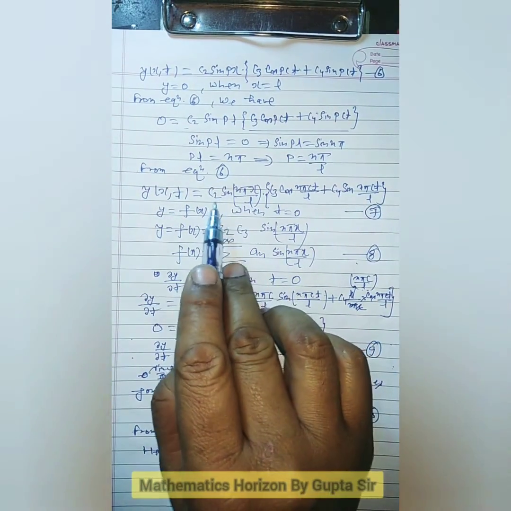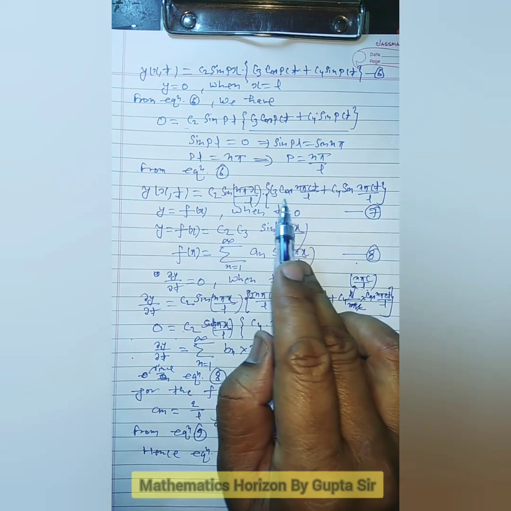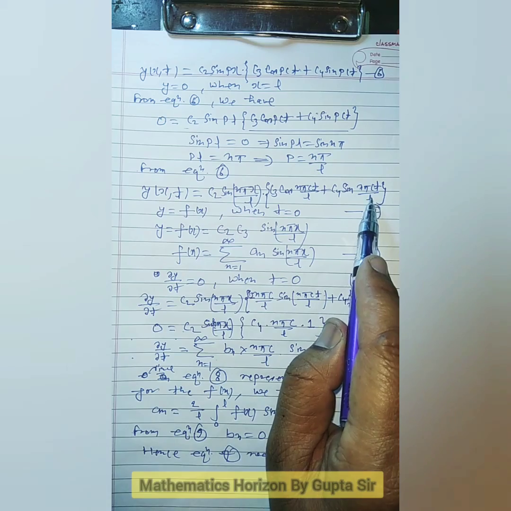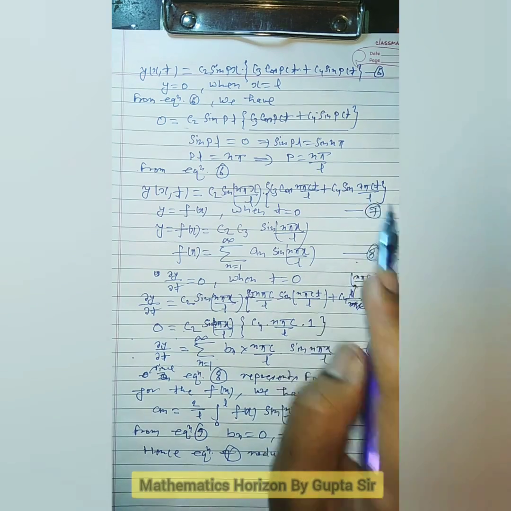This is y(x,t) equals C2 sin n pi x upon L, C3 cos n pi c t upon L plus C4 sin n pi c t upon L.